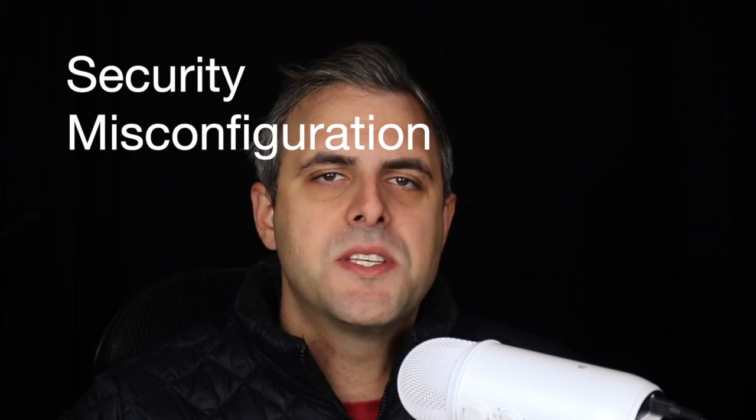Sensitive data exposure. This involves inadequate protection of sensitive data like financial data, personal information, etc. This can be due to weak encryption, exposure in error messages, or insecure data transfers. For example, a web application transmitting personal data such as credit card numbers in plain text over HTTP, easily intercepted by eavesdroppers.